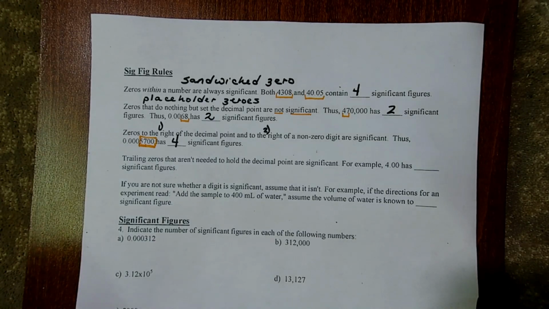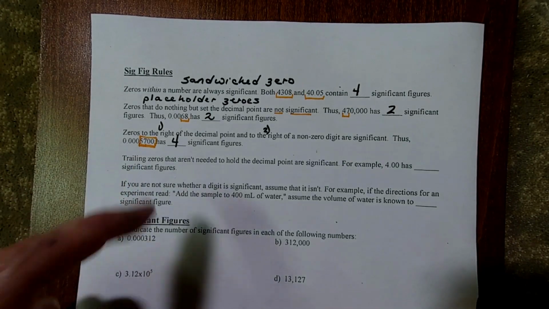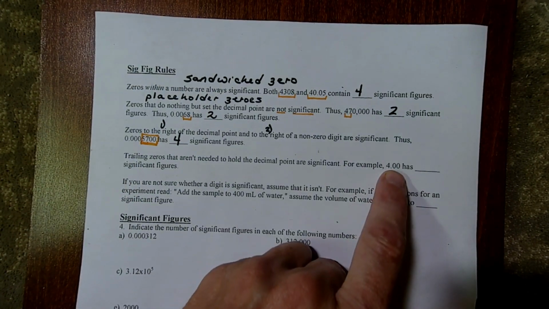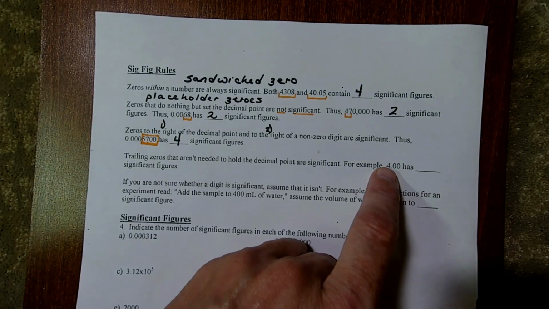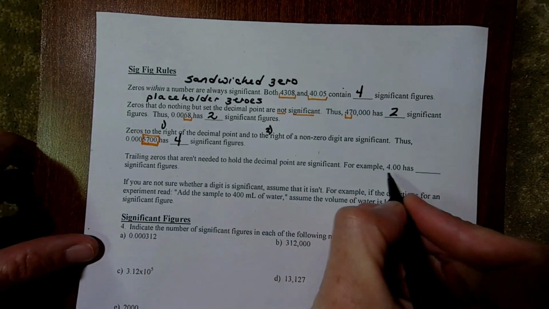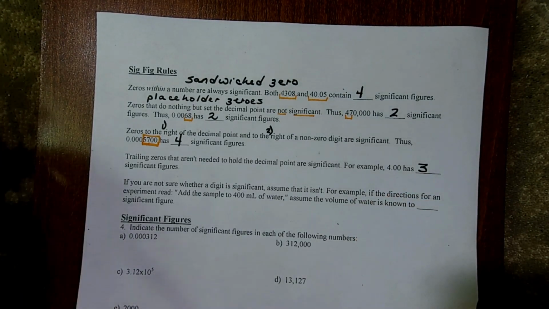We can also classify those zeros at the end as trailing zeros, but the rules still apply. Are these zeros to the right of the decimal point? Well, yes. And are they to the right of a non-zero digit? Yeah, well, they're to the right of the 4. So because it holds true for both of those statements, we're going to say everything in here is significant, and the 4.00 has 3 sig figs.